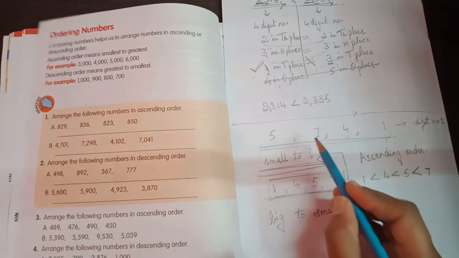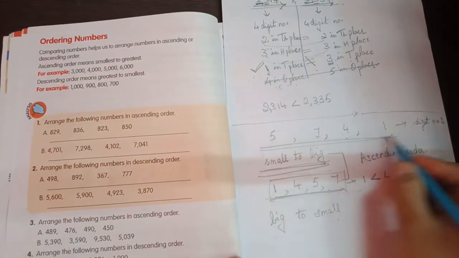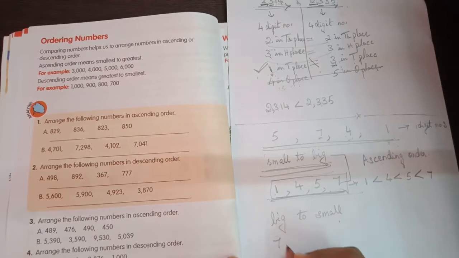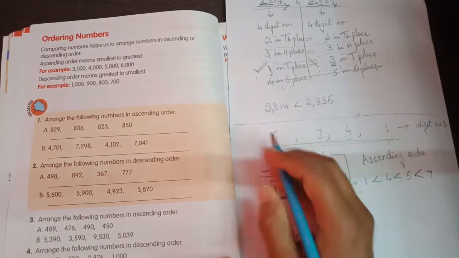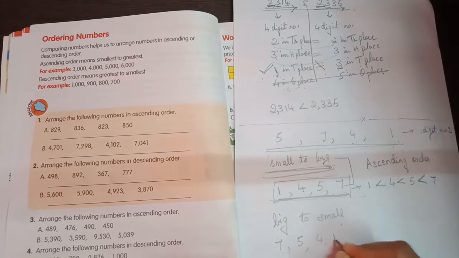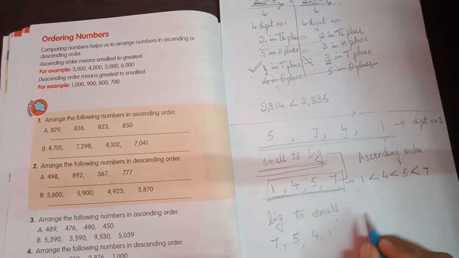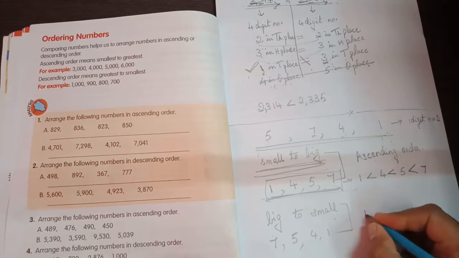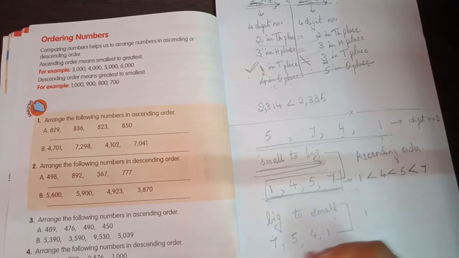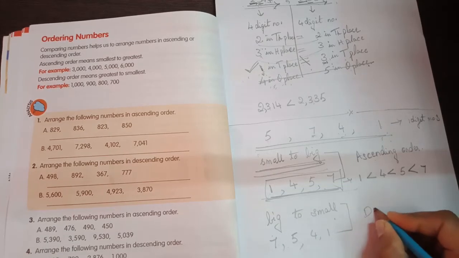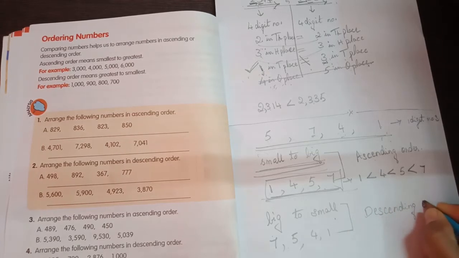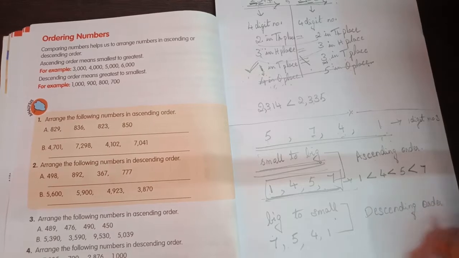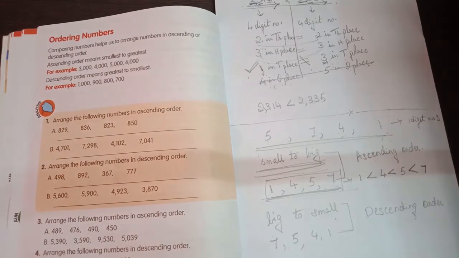This time then I'm going to write the biggest number. I'm going to look here. 7 is the biggest number. The very next biggest number is 5, and the next is 4, and next is 1. So here, for this kind of arrangement, we tell from big to small. Okay, we tell in descending numbers, or descending order of numbers.